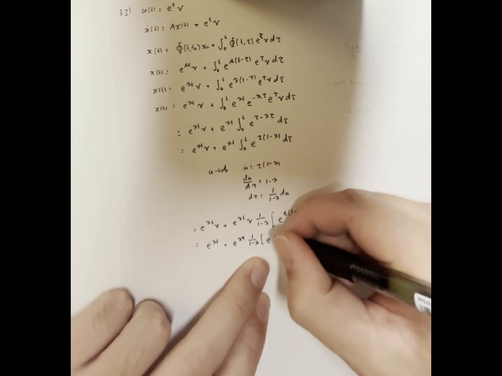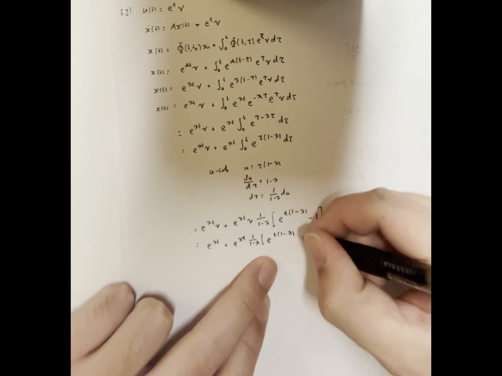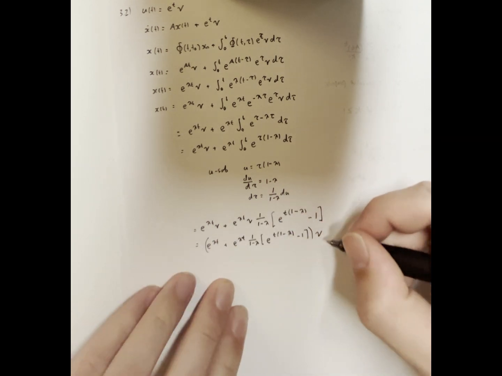Solving the integral and pulling out the common term v from each term, we get the following expression.